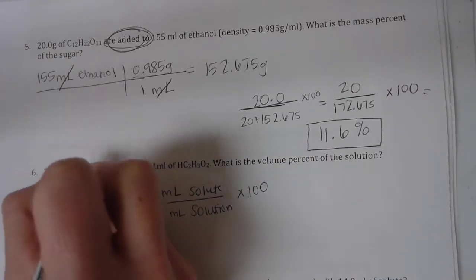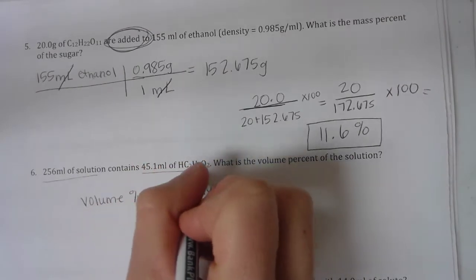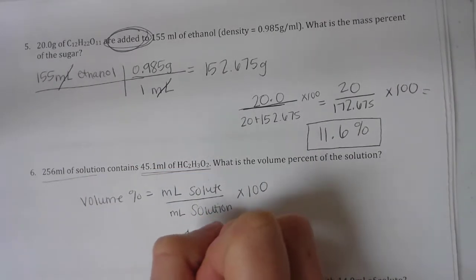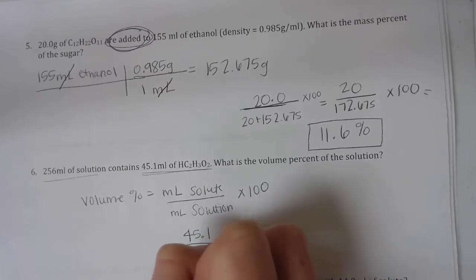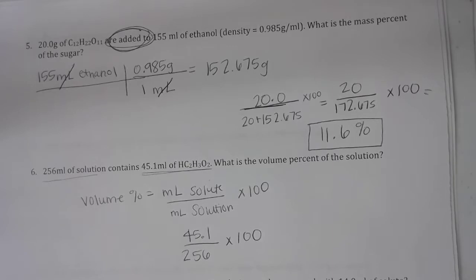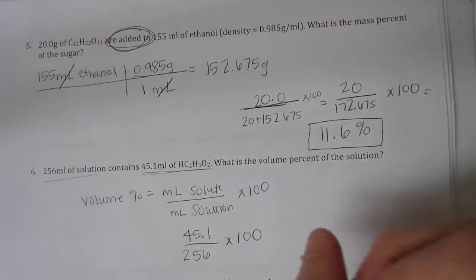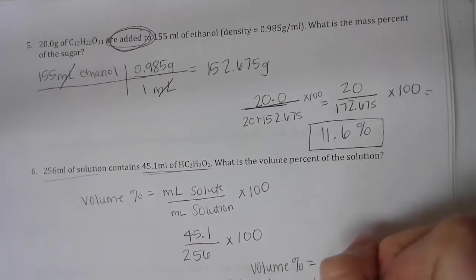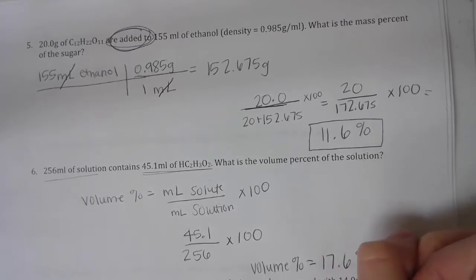So they give you the entire solution, and they give you the solute, and you just plug it in. 45.1 divided by 256 times 100. That's going to give you the volume percent, which is equal to 17.6%.